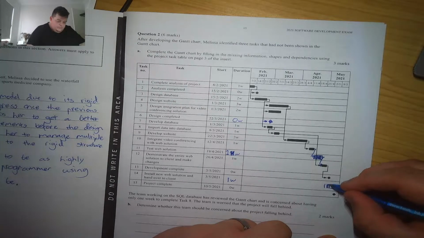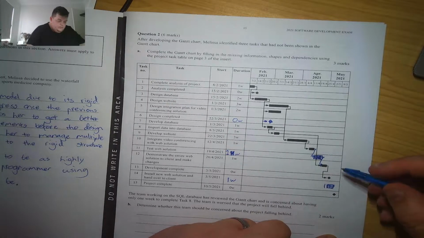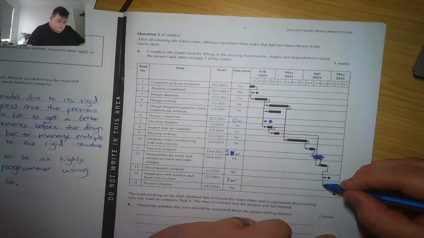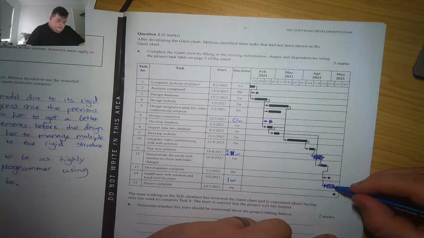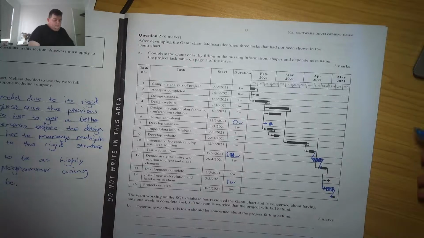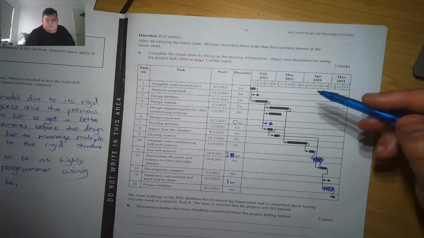Something like that. Something like that. And we can always come out and connect up to there. Cool. I think that's the 3 things that they wanted. Hopefully I got that right.